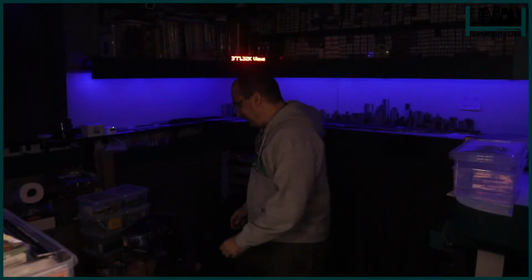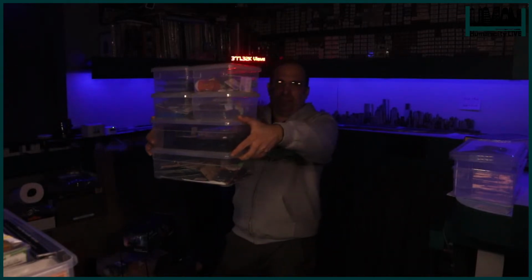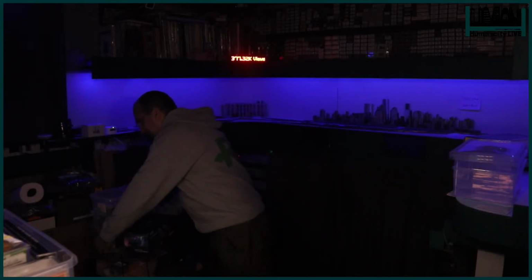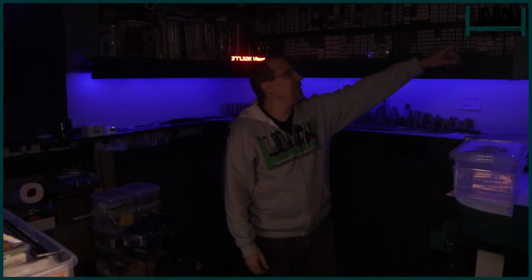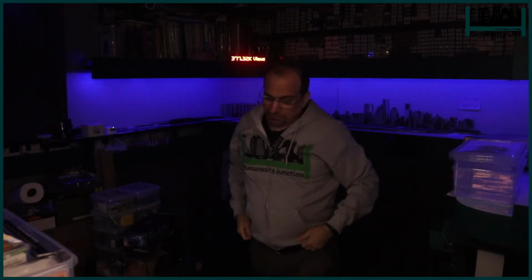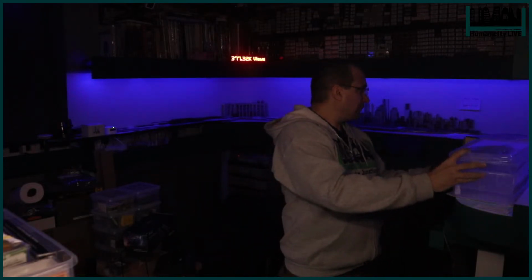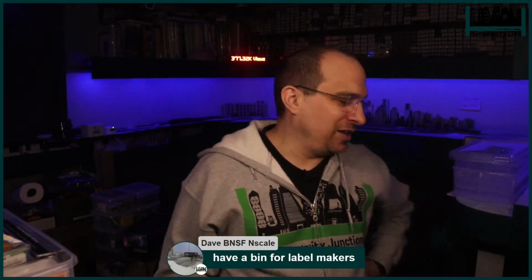These are the bins of stuff that I didn't. These are my recent bins, and then I've got bins up here, and then I've got bins up there, and I really need to. Oh, I've got some empty bins though too. Those will be filled soon at some point as well. Do I have a bin for the label makers? I don't have a bin for the label makers.